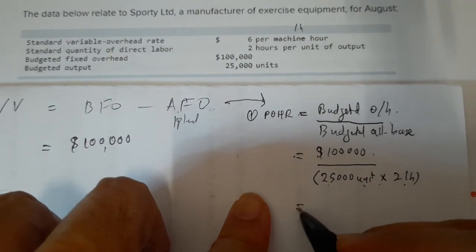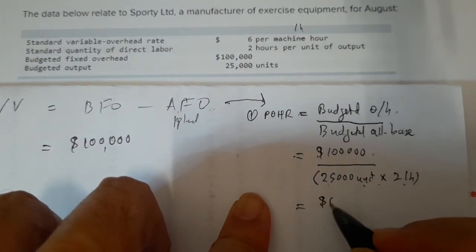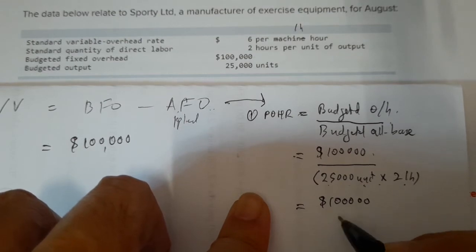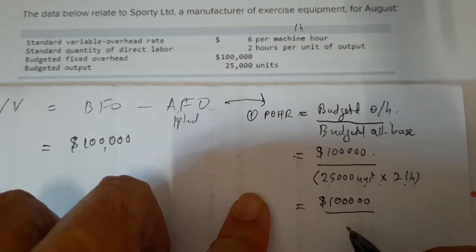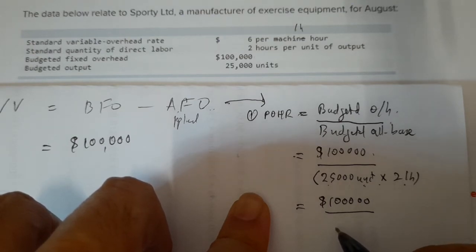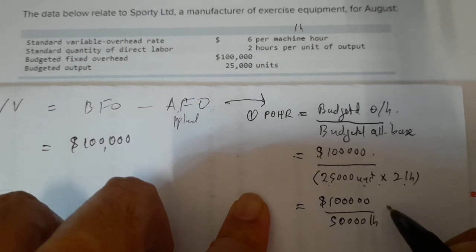So here now the answer is 100,000 divided by this one times this one, 50,000 labor hours.